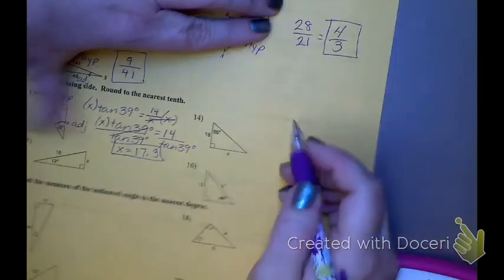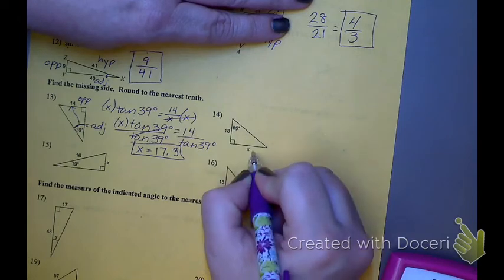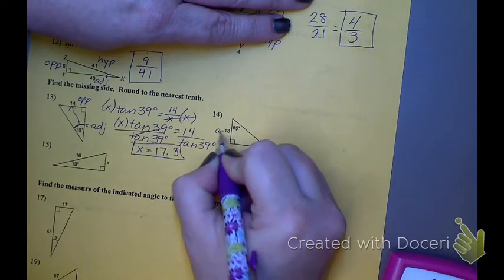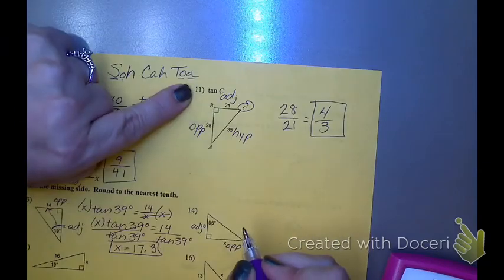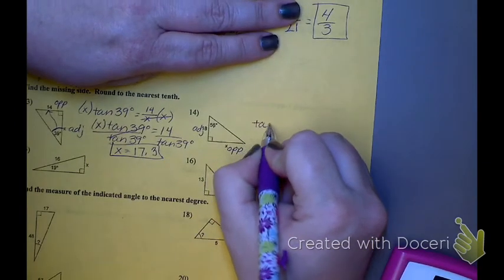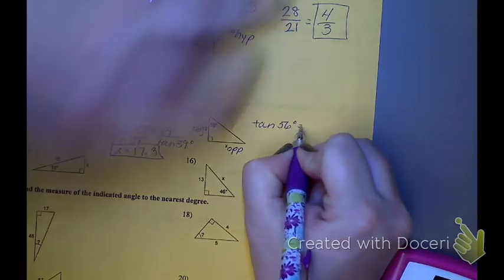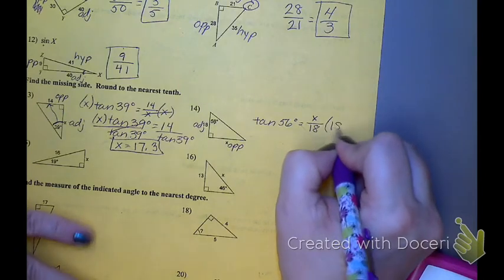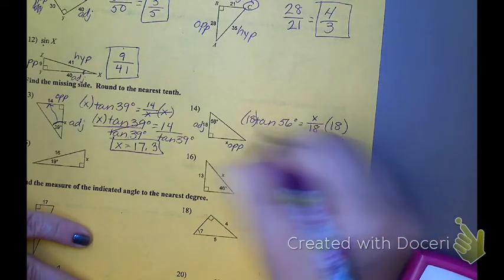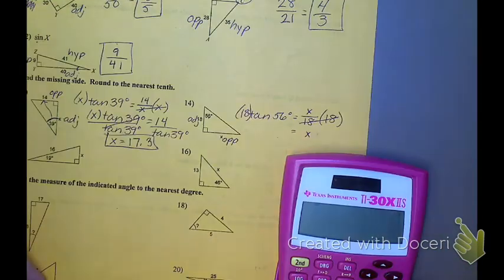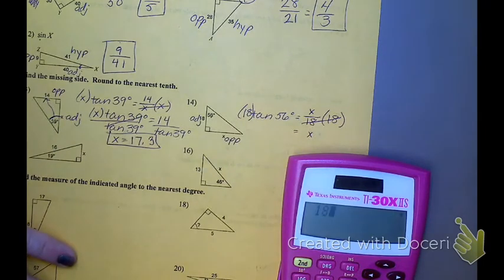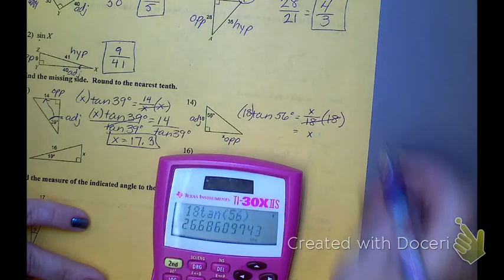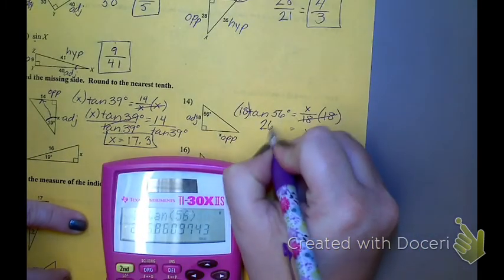Okay. Number 14. Here's my angle. Opposite and adjacent is what I have. What uses opposite and adjacent? Still tangent. So tangent of 56 degrees is equal to opposite over adjacent. This one's a little simpler because since the x is on the top, all I have to do is multiply by 18 to get it by itself. So in my calculator, sorry, it keeps glaring. I gotta find a good place to put it. 18 tangent 56 is 26.68, which would round off to 26.7.